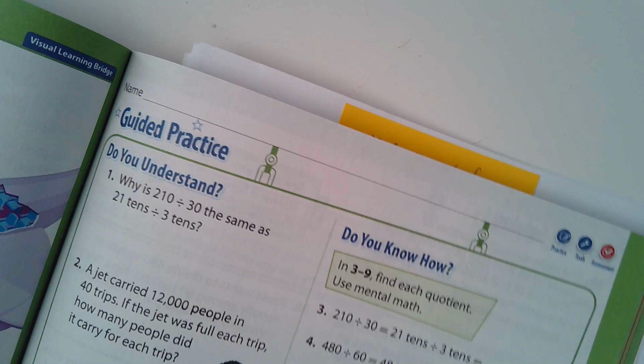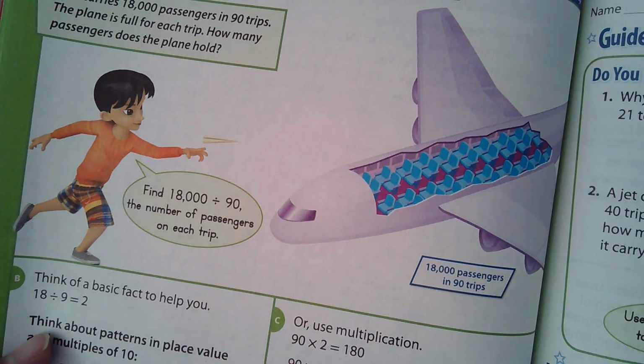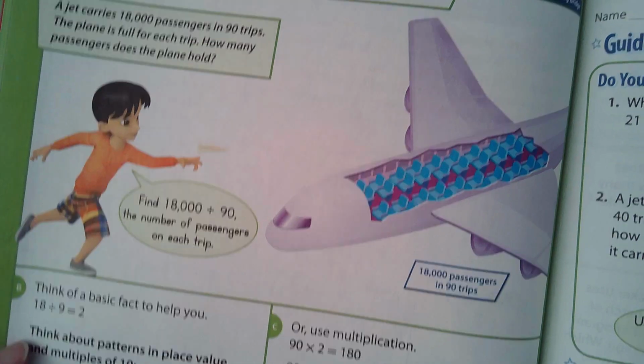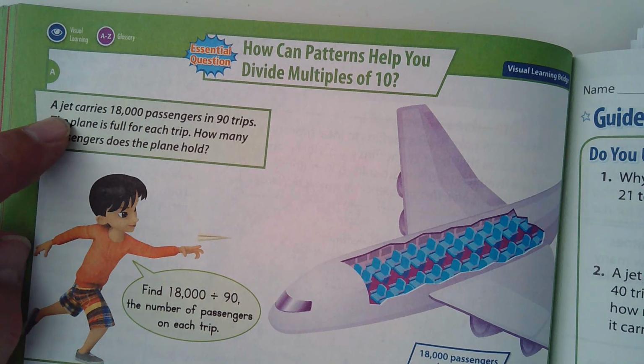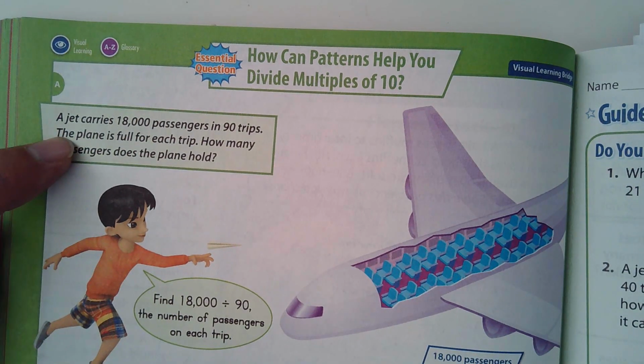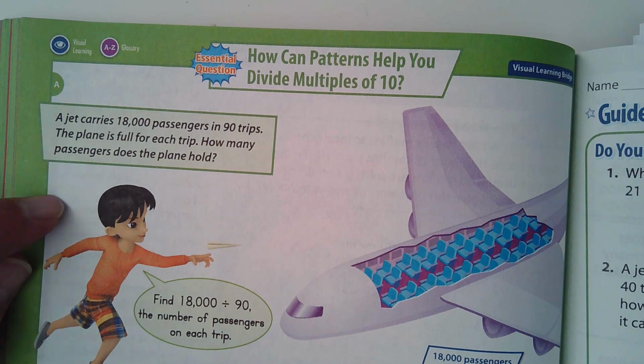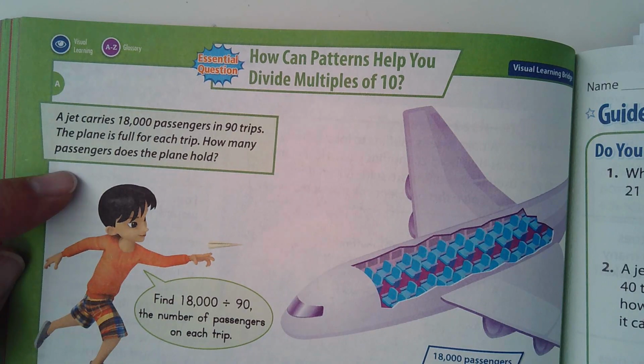Not worried about the bottom part here. Let's turn to the next page. They give us another example. And it's talking about patterns. It says a jet carries 18,000 passengers in 90 trips. The plane is full for each trip. How many passengers does the plane hold?